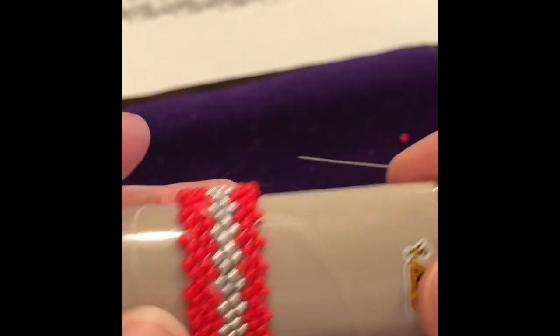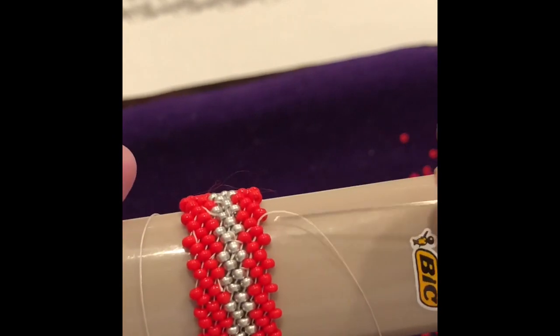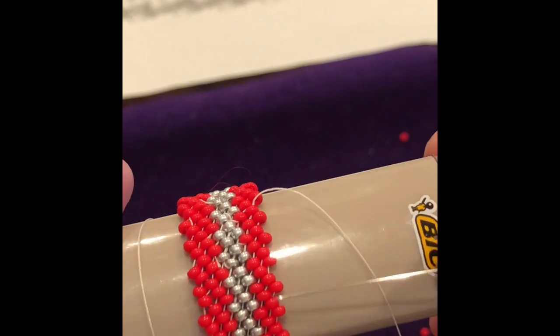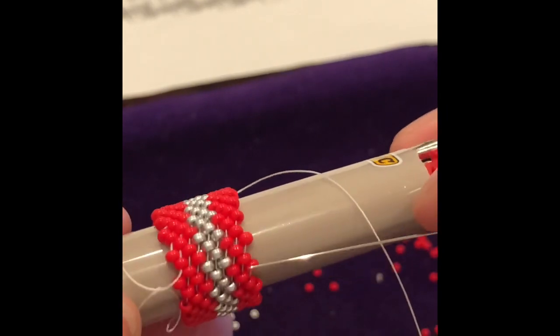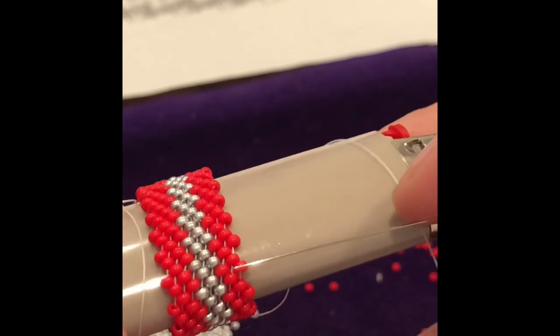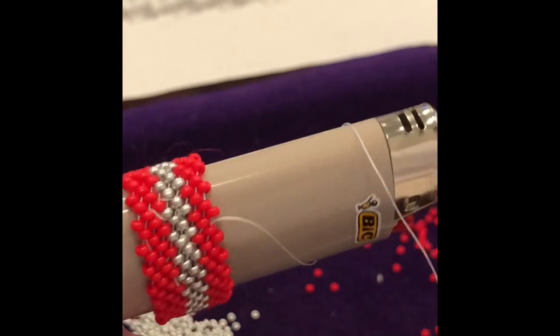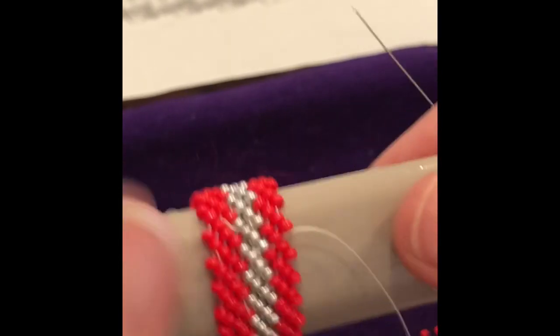So I'm happy with that, and once in a while too, I'll just double check the count here. So 1, 2, 3, up to 18. So I'm happy with that. So I know I can keep going.